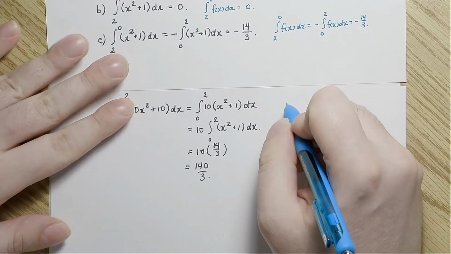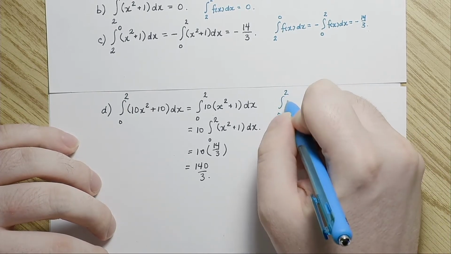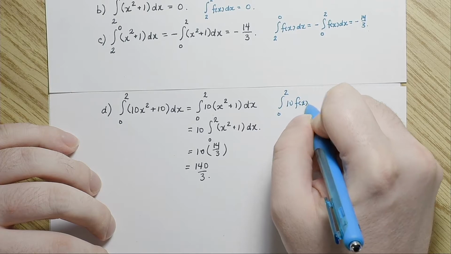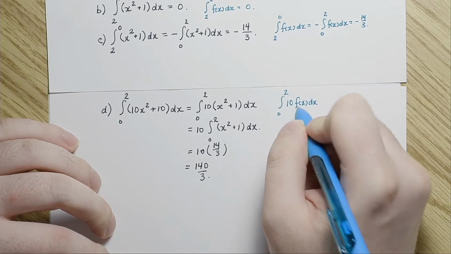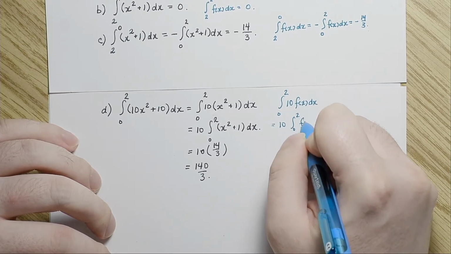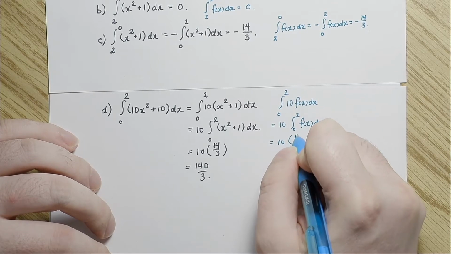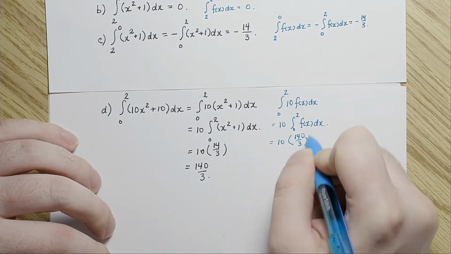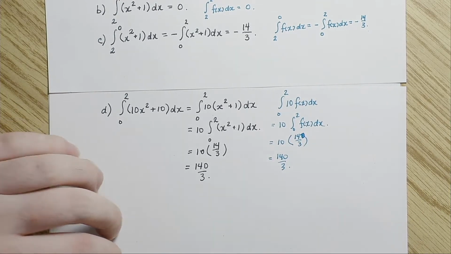And same thing here. If I was to change it, I would go from 0 to 2 of 10 f of x dx. And again, you would see that this is a little bit more clear. That's already factored out. You can pull that 10 out in front. And again, 10 times 14 over 3 gives me 140 over 3. Okay.